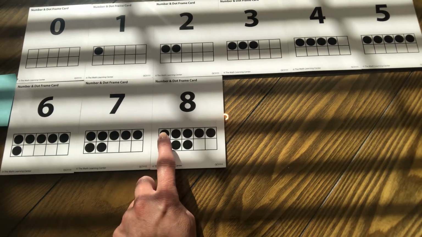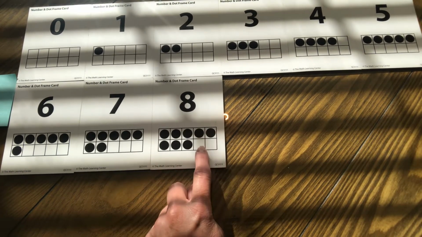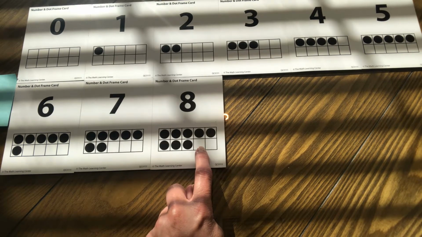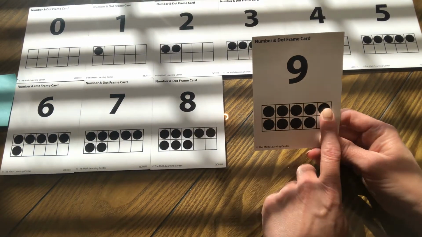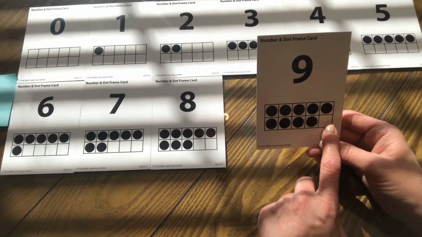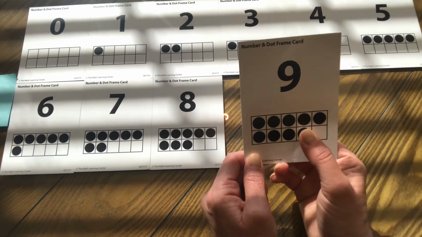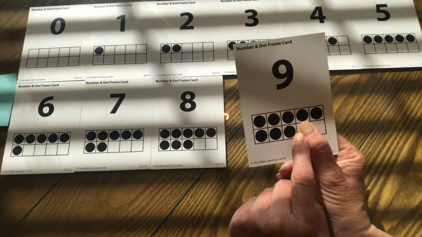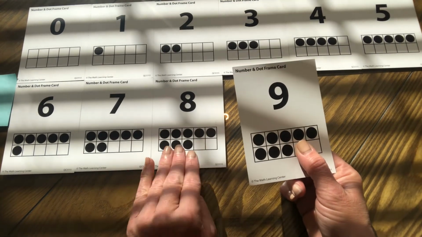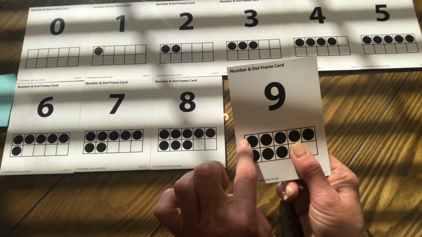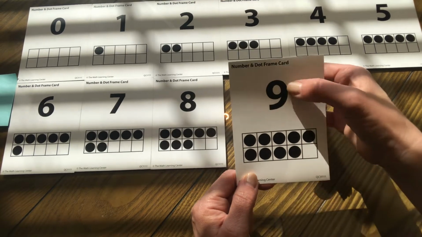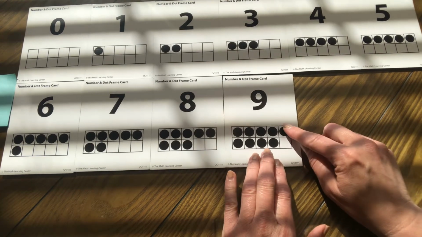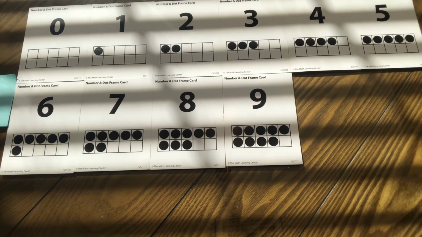Now I'm looking for a card that has a 5 frame and 4, almost a full 5 frame on the bottom. And look here, I have a whole 5 frame on top and almost a full 5 frame on the bottom. Let's see, if I were to get rid of this last dot, would I have a 5 frame and 3 dots? Look, there's the 5 frame and 3 dots. So this number, which is 9, is the next number.